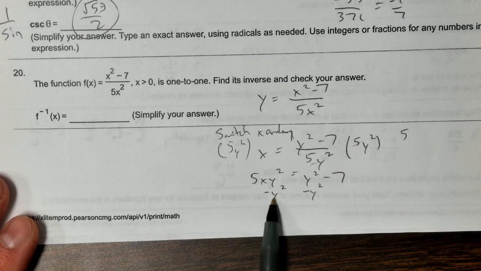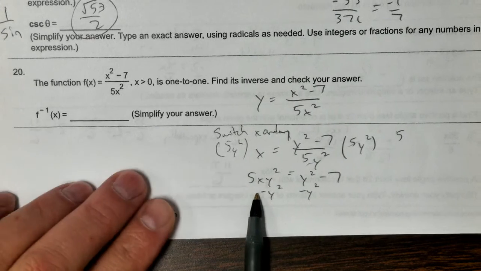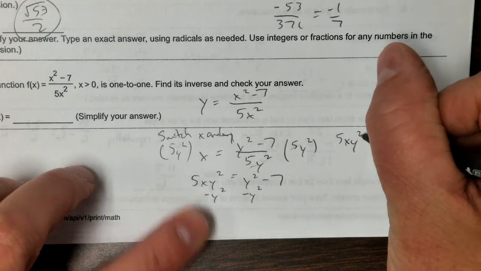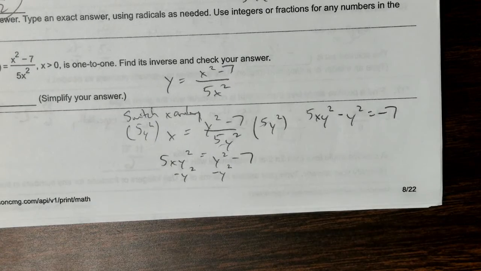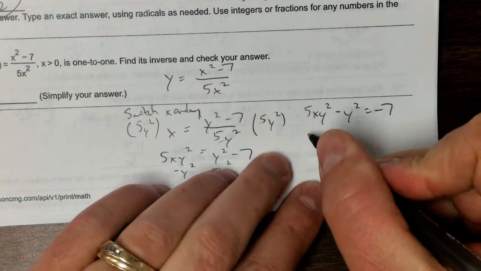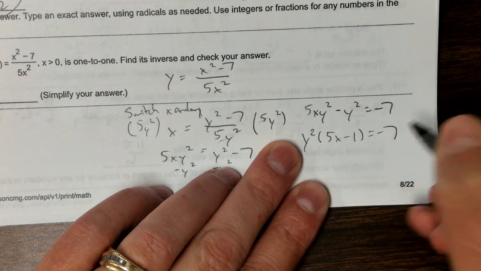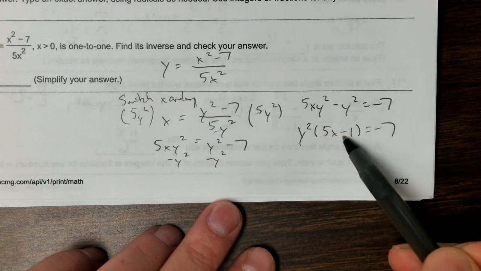Okay, so what we were doing was subtracting y squared to move things over. And so we've got 5x y squared minus y squared equal negative 7. What we're doing is we're trying to get y on the same side, and then we're going to do our greatest common factor. So we take out our y squared, so we get 5x minus 1 equal negative 7. Then you divide by 5x minus 1.